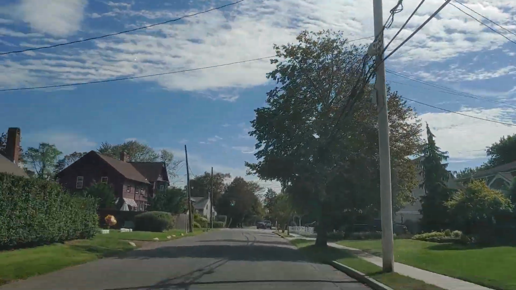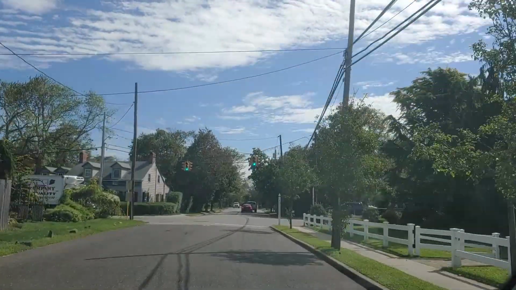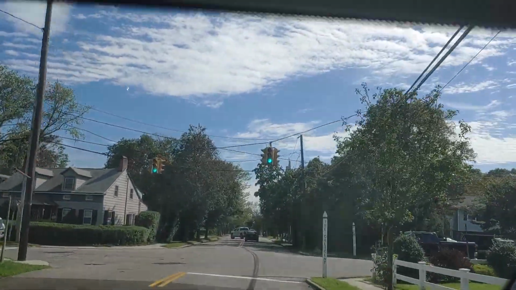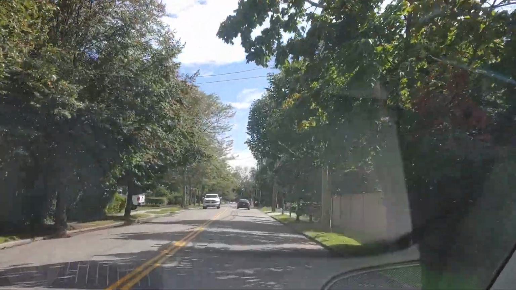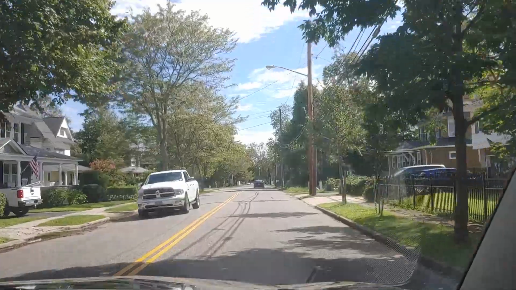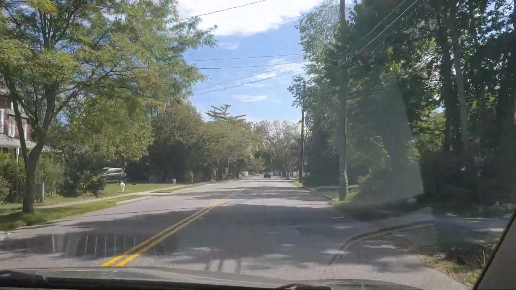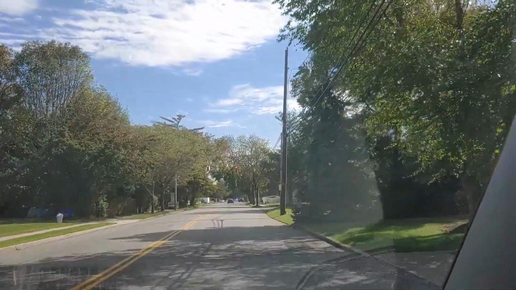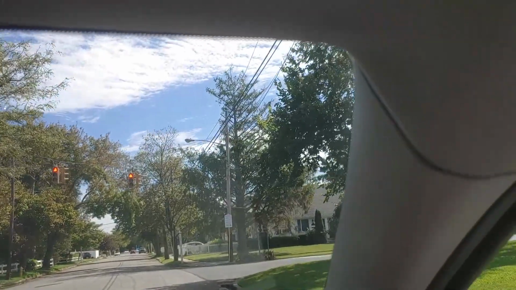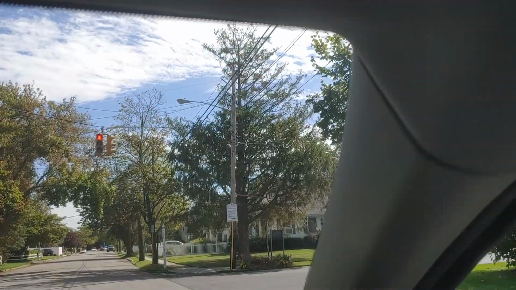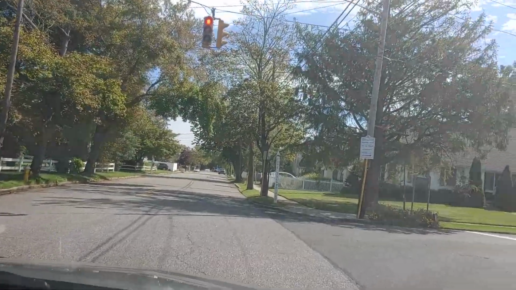I believe this is considered Bayshore. Let's see what intersection this is. The Crescent. Let's make a right at this next light here. Well, there is no sign for no turn on red. So we're going to make our full stop behind the white line. And we're going to make our turn.